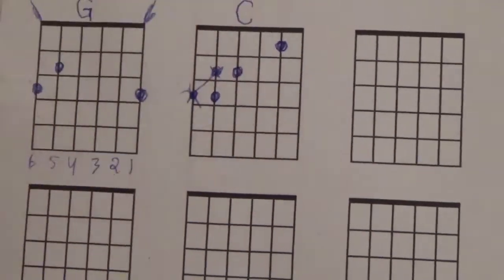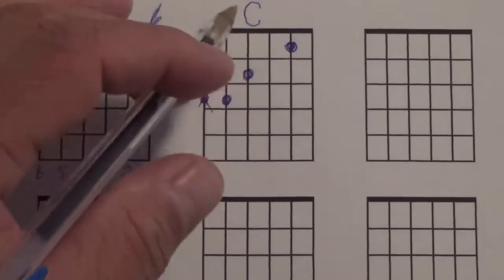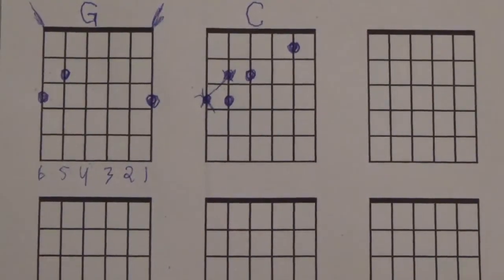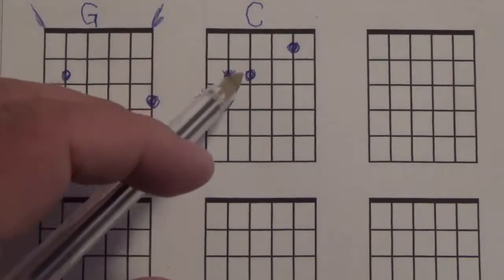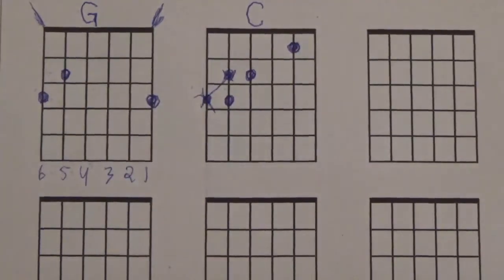Now these can be a little bit difficult to read sometimes because, like I said, the guitar is facing upward. But if you can remember that, then you can easily remember where to put your fingers. So it doesn't necessarily tell you what fingers to use.